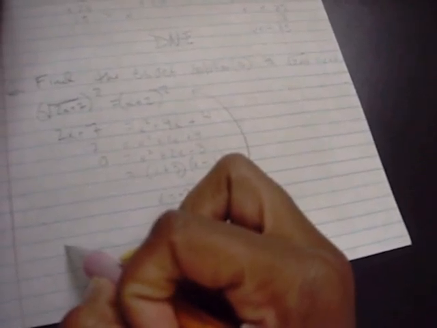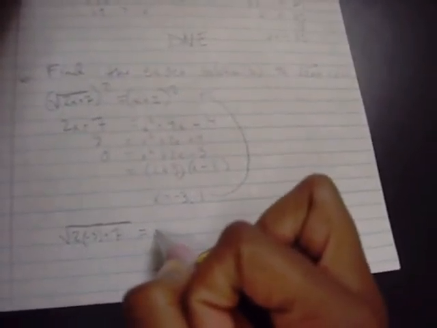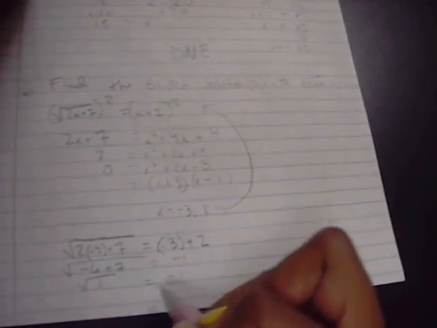But you want to go back and substitute this into your original equation to see if both of the solutions work. So we're going to come down here, and you're going to do the square root of 2 times negative 3 plus 7 equals negative 3 plus 2. And this will be negative 6 plus 7, which is square root of 1, equals negative 3 plus 2, which is negative 1. And you will see that the square root of 1 is 1. 1 is not equal to negative 1, so negative 3 is not a solution.